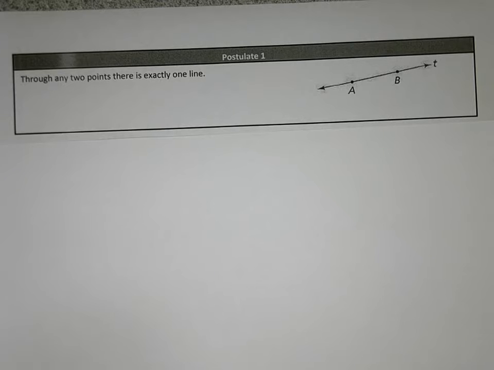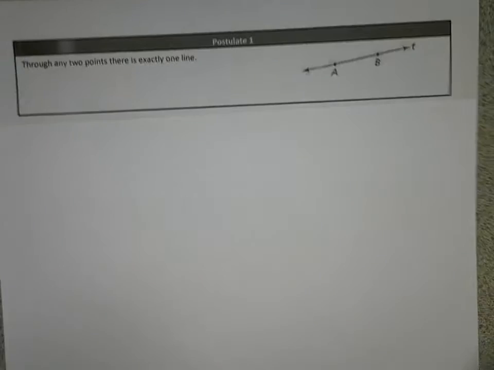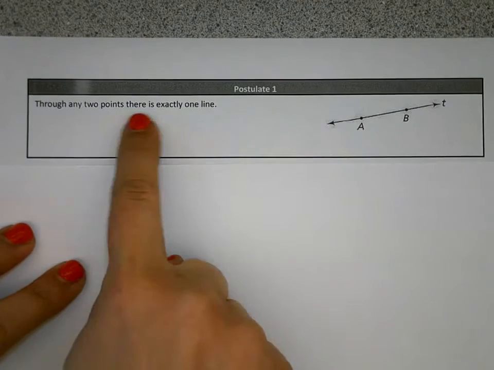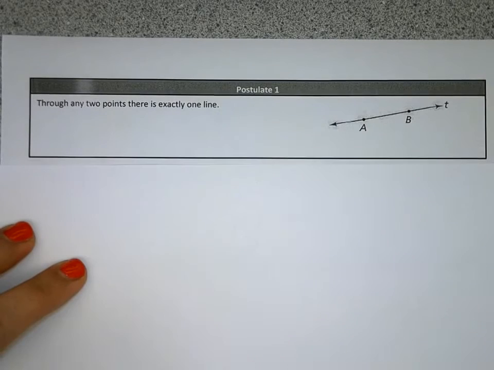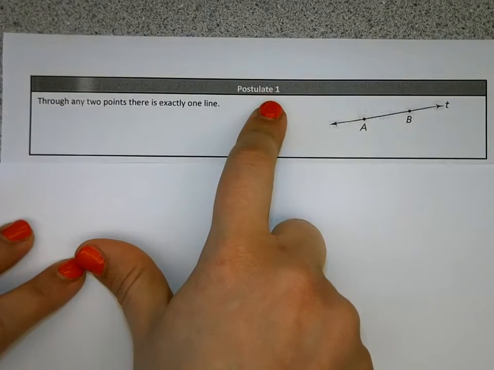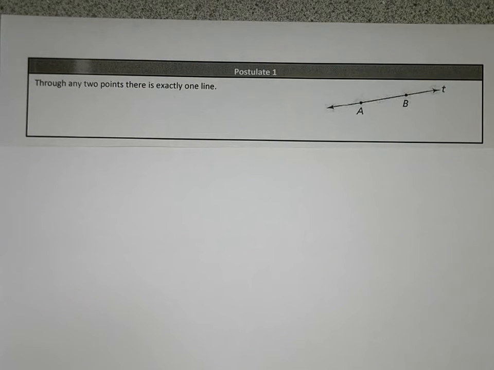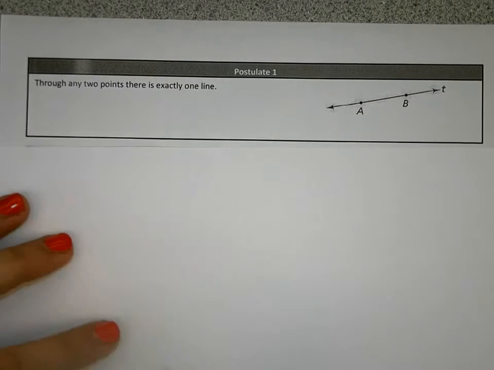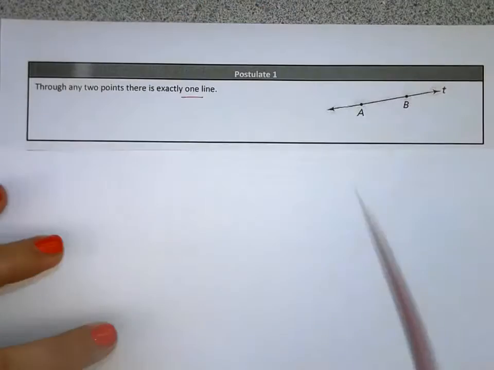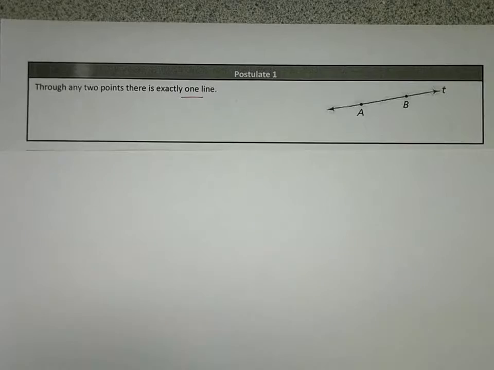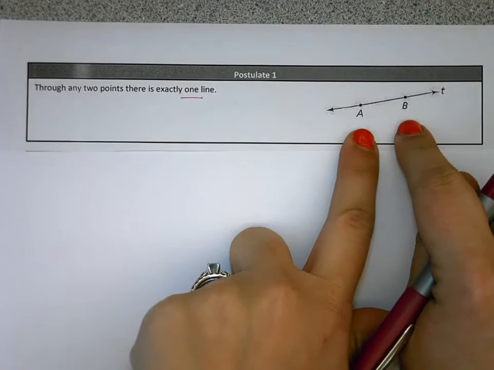These ones that have just numbers, you need to know the concept, but you do not need to know which one goes with which number. Does that make sense? So I expect that you know that through any 2 points there's exactly one line, but I do not expect you to know that that's postulate 1, okay? One of the basic first things you learn in geometry is that through any 2 points, there is only one line, which should make sense. There's no other way that we can draw a line through points A and B besides the one that's already given.